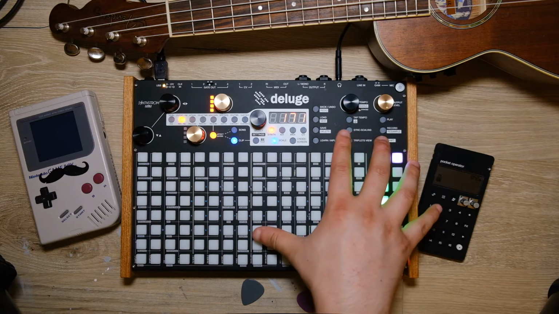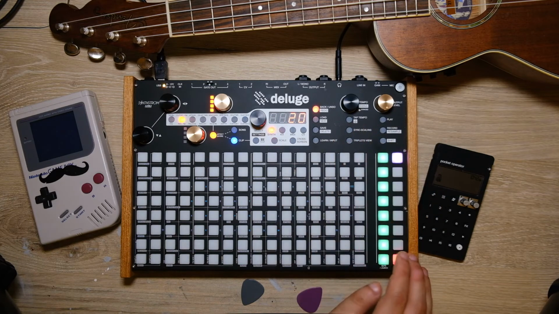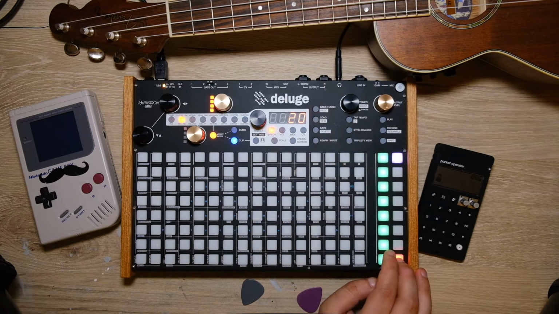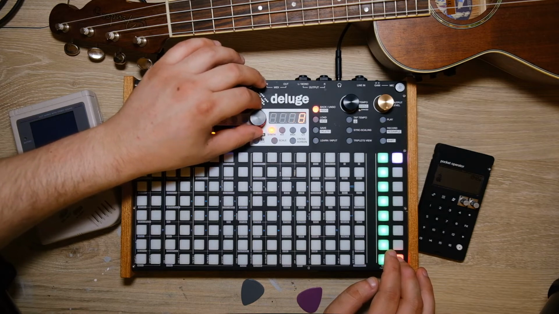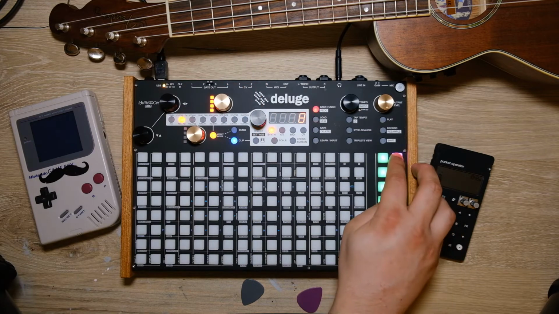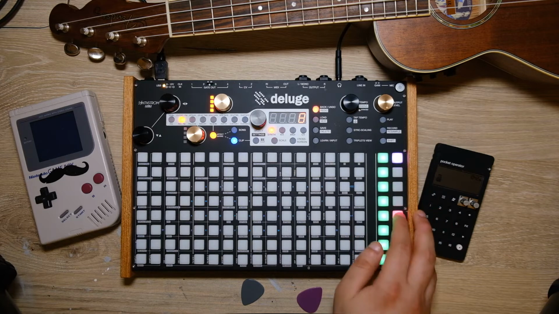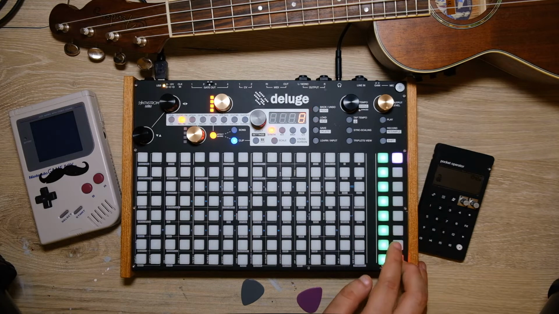I'm going to hold Shift, and for envelope 1, I'm going to hit decay. Right now decay is on 20, so let's hear how that sounds. That is not plucky enough. I need a pluckier sound. I'm going to turn the decay down. Let's try 8. That sounds plucky to me.